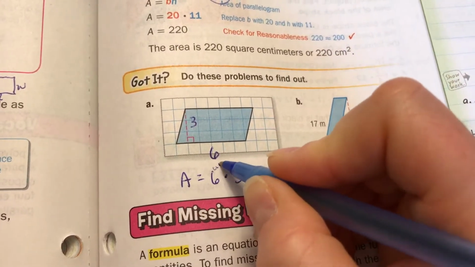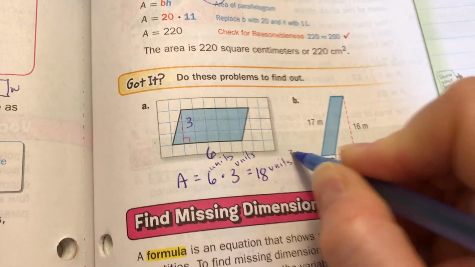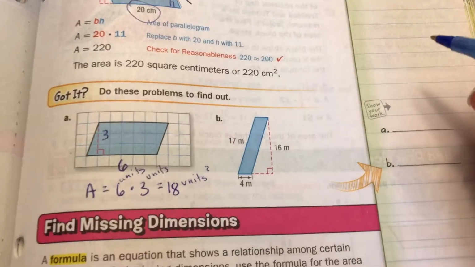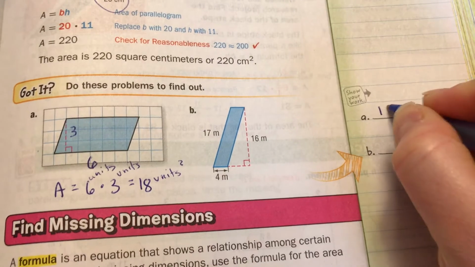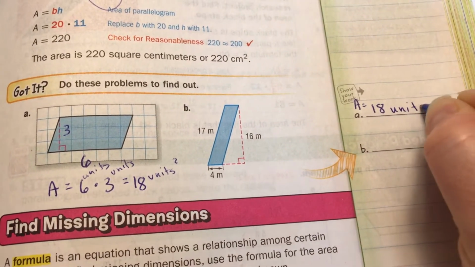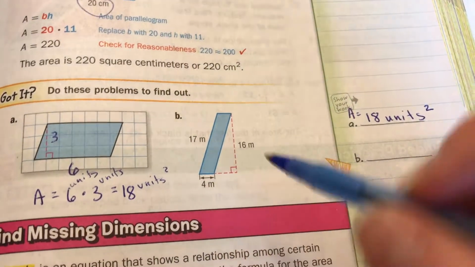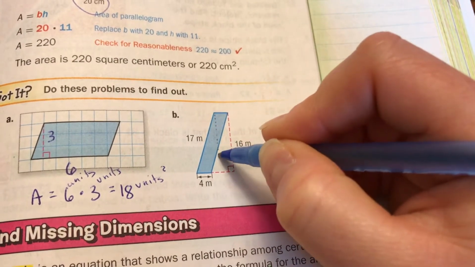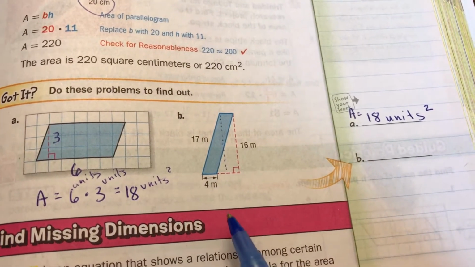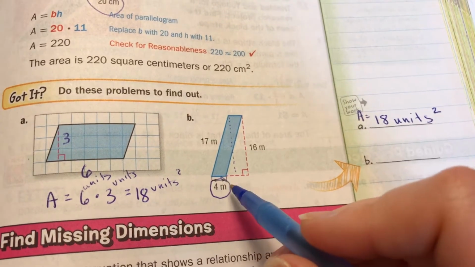So if this is units and this is units, then this is going to be square units for our units. Sounds weird when you say units so much. So the answer to that is the area equals 18 square units. All right, let's take a look at this one. This one's kind of skinny. Like, you can't just draw it straight in here and have it stay in, the height can't stay inside of the parallelogram. So we know that the base is 4 meters.